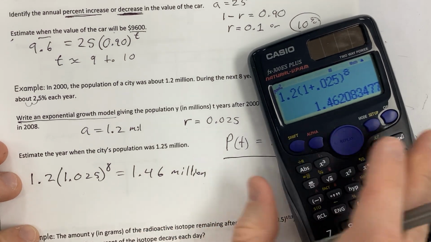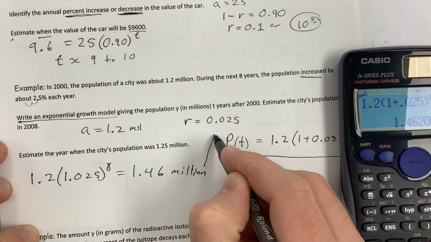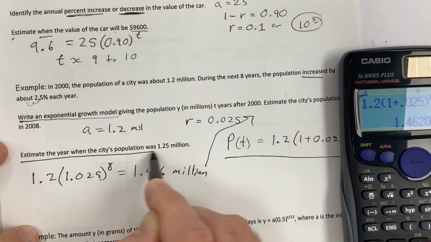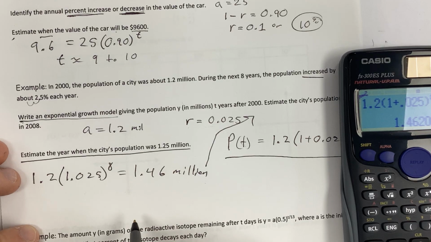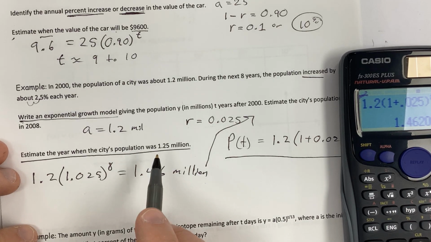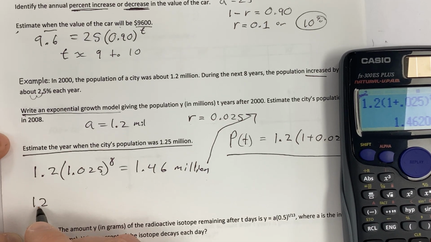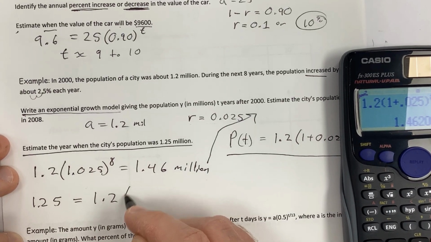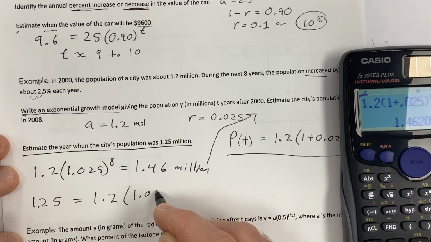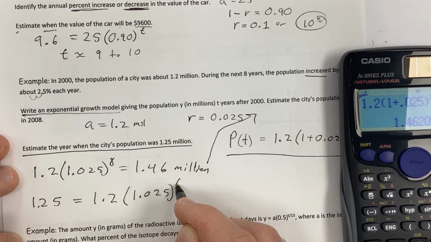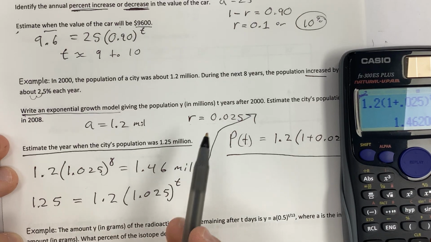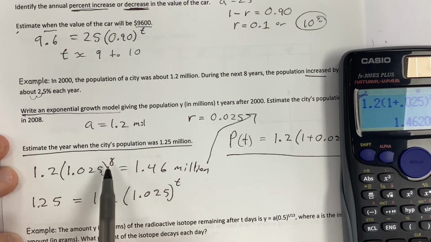And I realize this might be confusing because I just did that problem here. They also want us to estimate the year when the population would be 1.25 million. So when is the output going to be 1.25? It's a similar kind of question to the car value one, where we're now trying to find the time. What time do I got to set this to so it's 1.25? And I'll tell you this, it's not going to be higher than 8 because 8 obviously grew past 1.25, so it's a much smaller number.